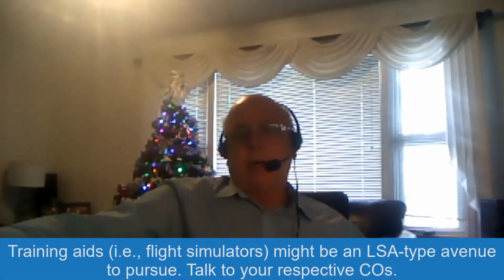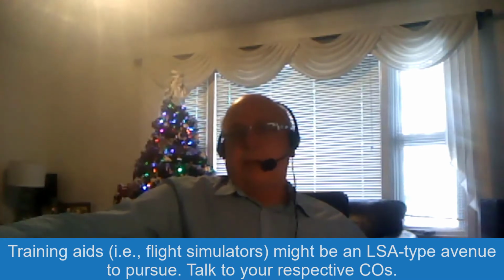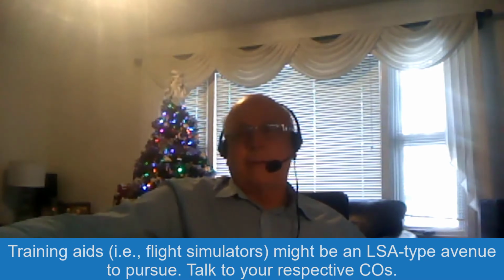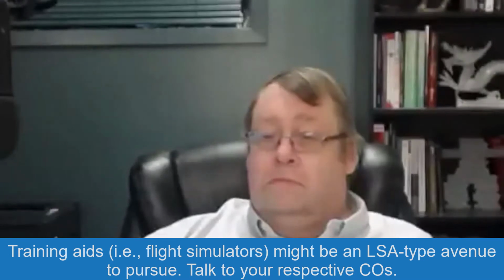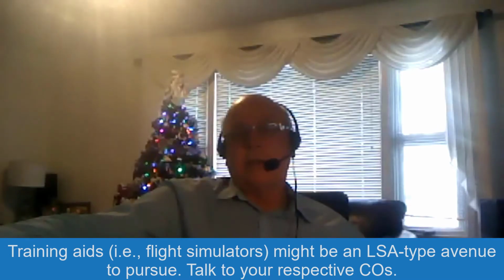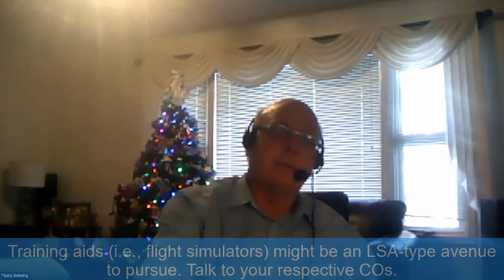So if the CO has a desire for other training aids like flight simulators or networked computers and other things like that, it may be beneficial to have the CO make inquiries to see what's on the table in terms of equipment support for any activities in the squadron. There may be a change in their thinking in this area as well.